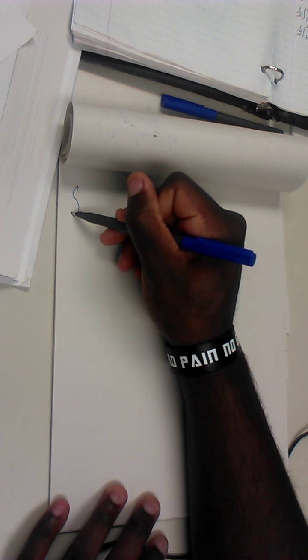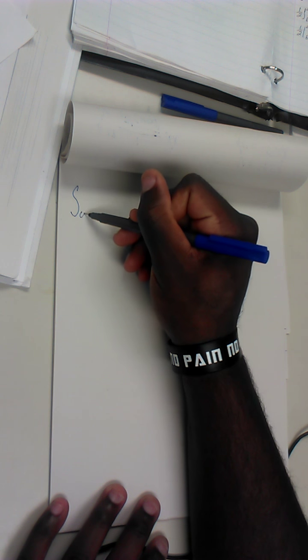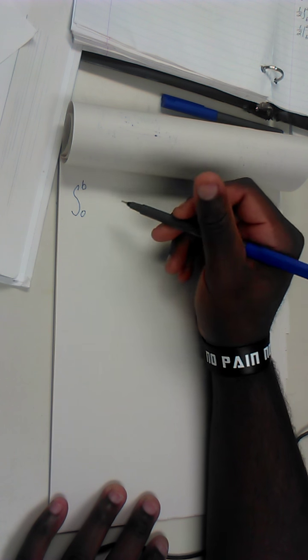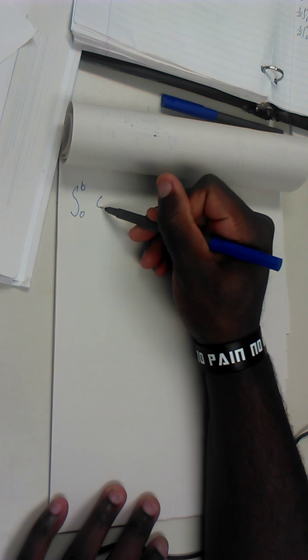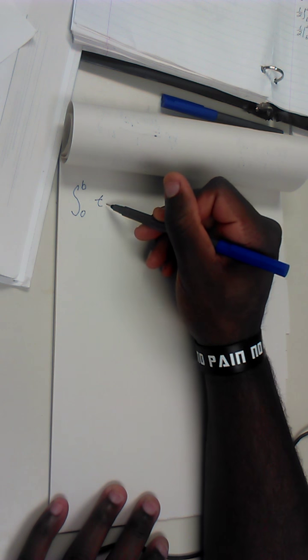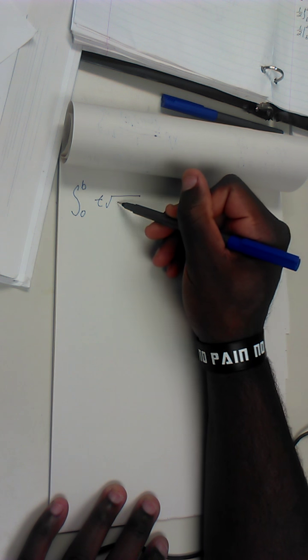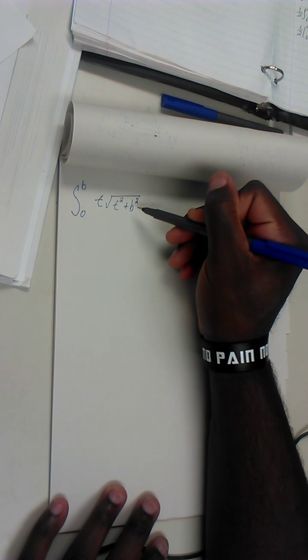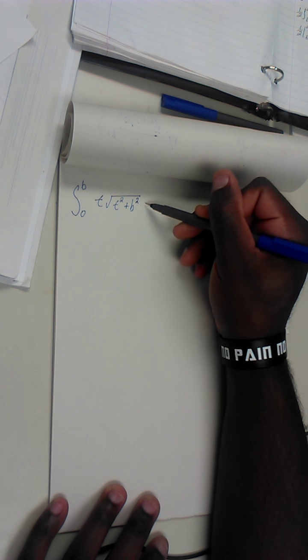All right, moving on. As you can see, these problems get trickier and trickier the further we go. So this time, instead of a numerical integration limit, we're going to be dealing with constants. The integral from 0 to b of t times the radical of t squared plus b squared dt.